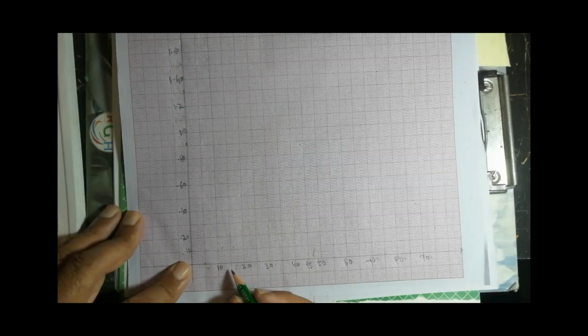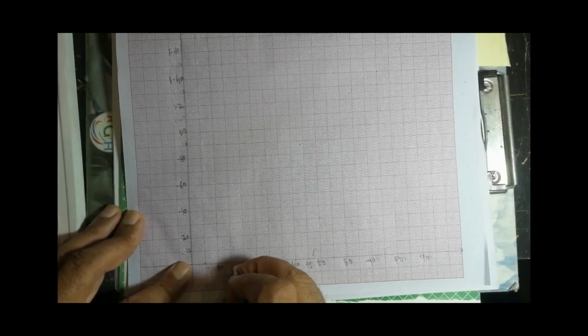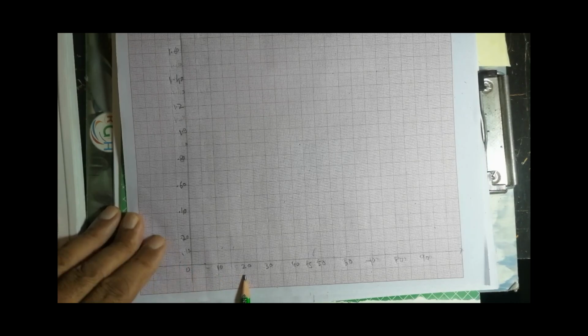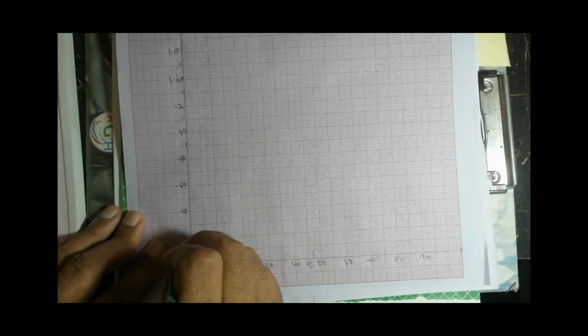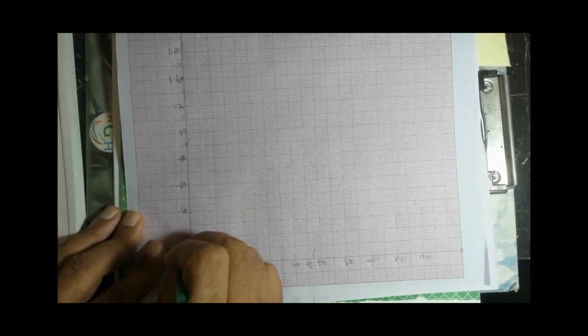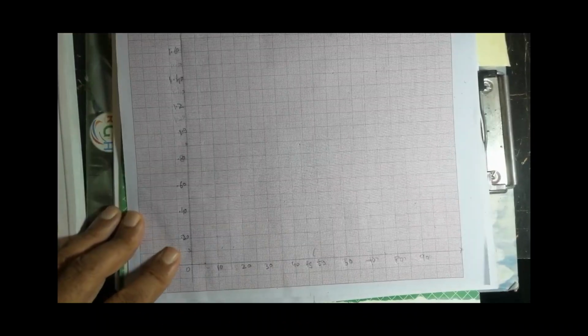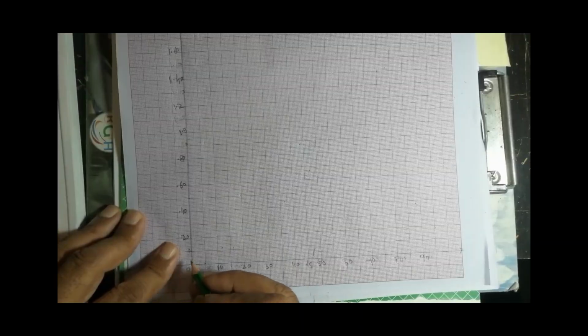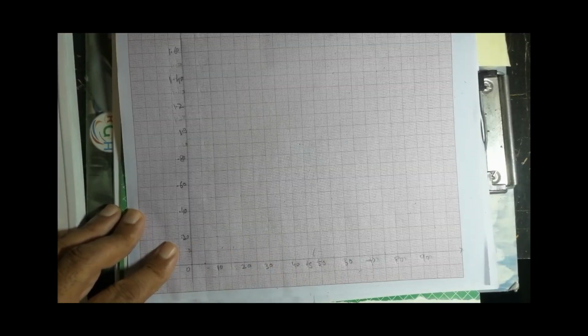Between 10 and 20, the middle point is 15. Between 20 and 30, the middle point is 25. We can write these if needed, but right now we just have 2 centimeters equal to 10 points. And for the y-axis, the question says that every 2 centimeters should be equal to $0.20. So from here to here is 2 centimeters.